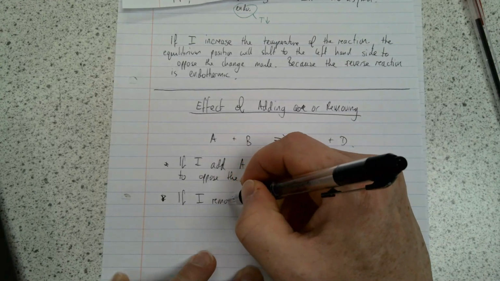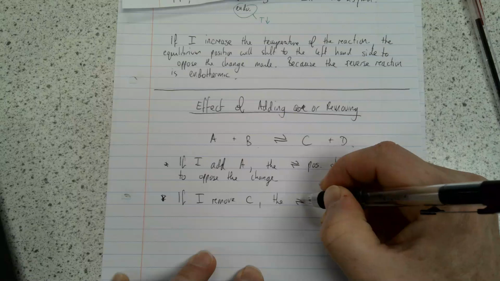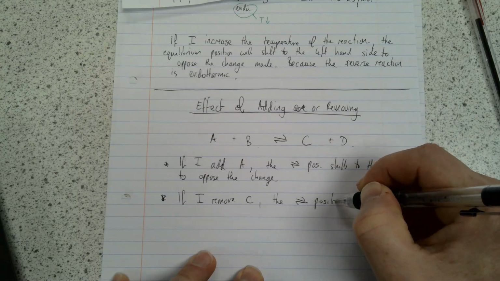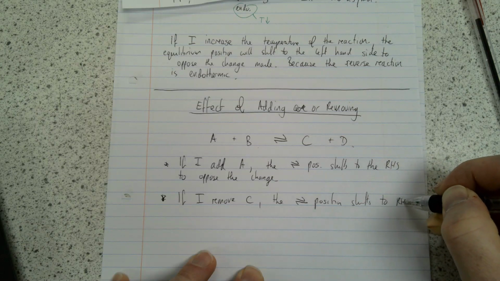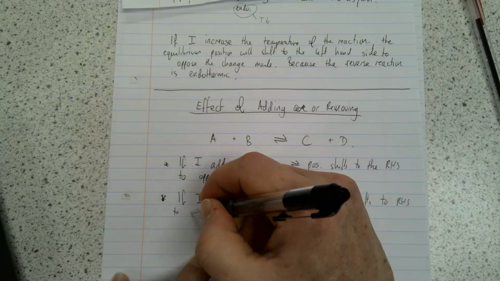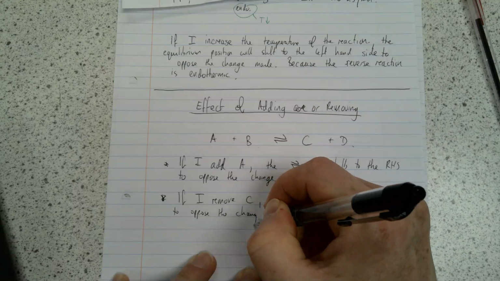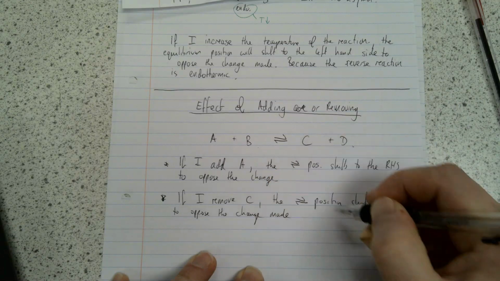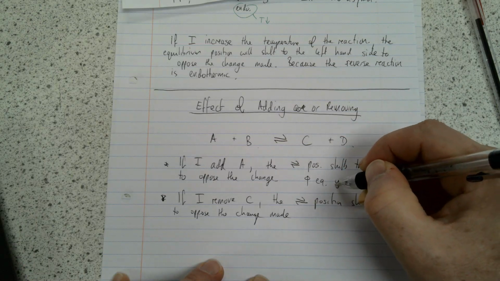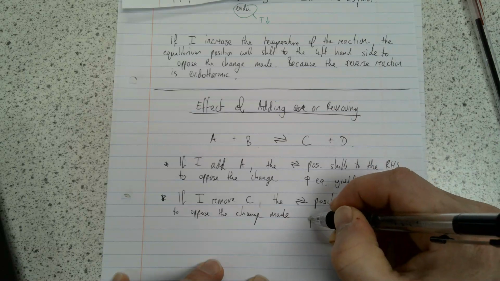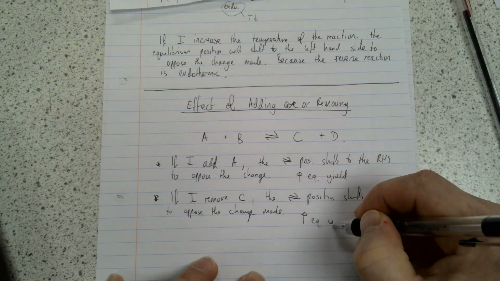If I remove C, likewise, the equilibrium position shifts also to the right hand side to oppose the change. And both of those, therefore, increase equilibrium yield, and that causes also the equilibrium yield to go up.